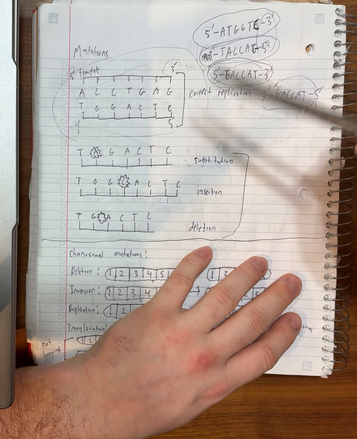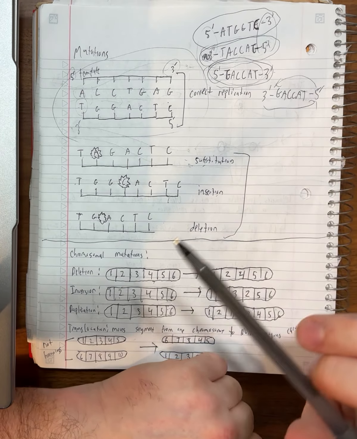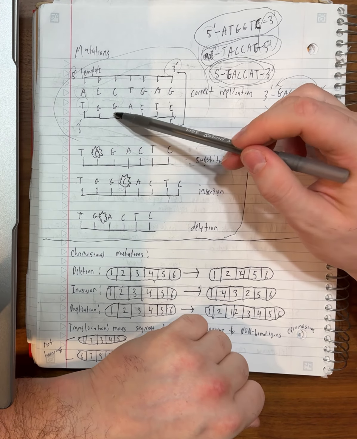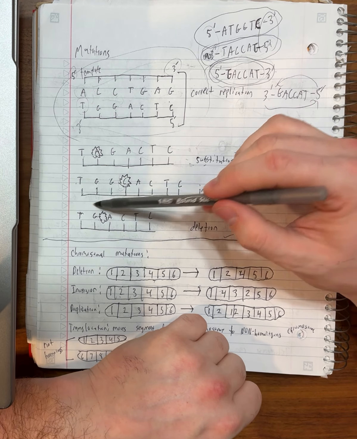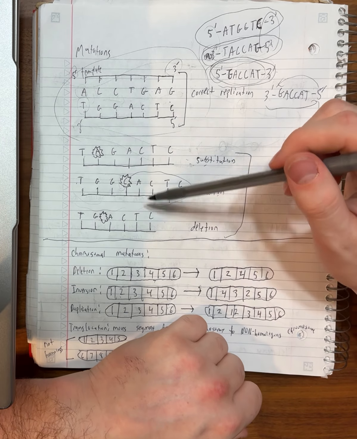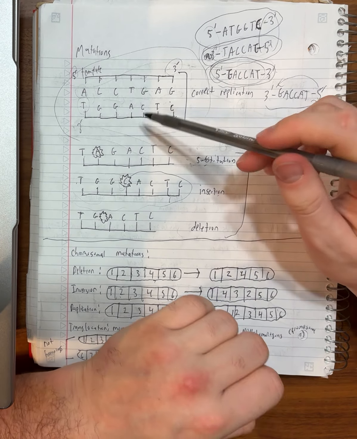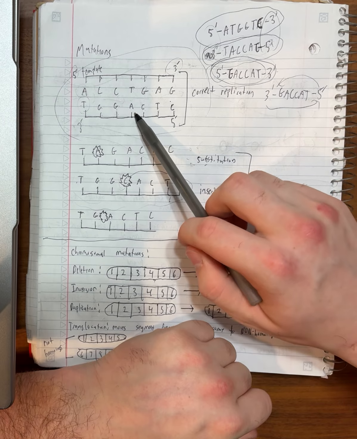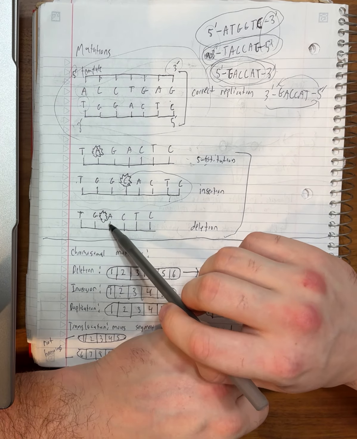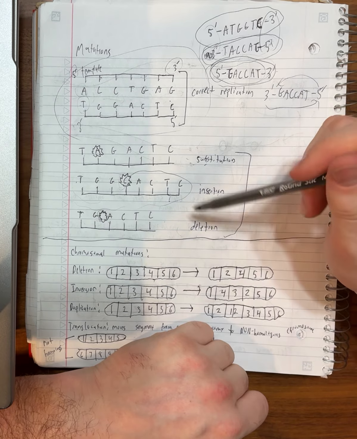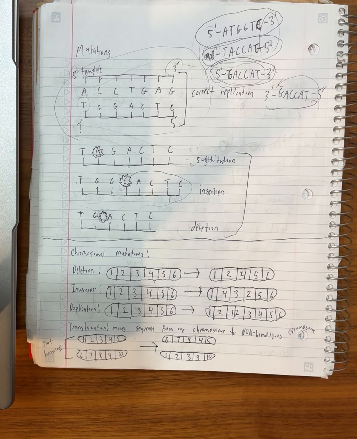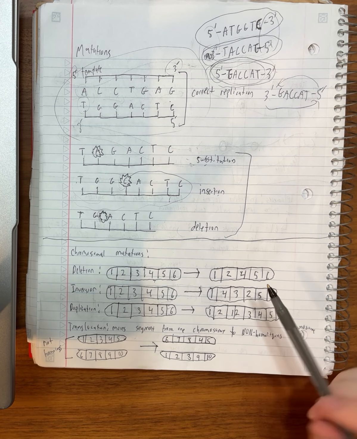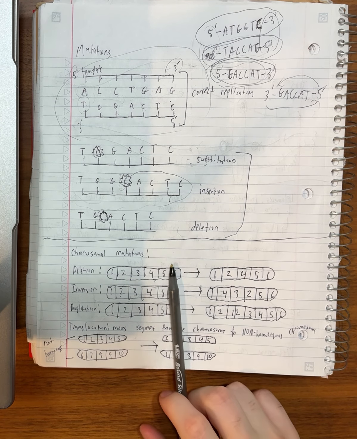An insertion means I just add an extra nucleotide. So maybe a cytosine gets inserted between this guanine and this adenine. So that produces this strand. That's an insertion. And a deletion is I just remove a nucleotide. So instead of TGGA, I might end up with TGA, and I'm missing this G. That would be a deletion. So these are the 3 main types of mutations, and then we have chromosomal mutations as well.